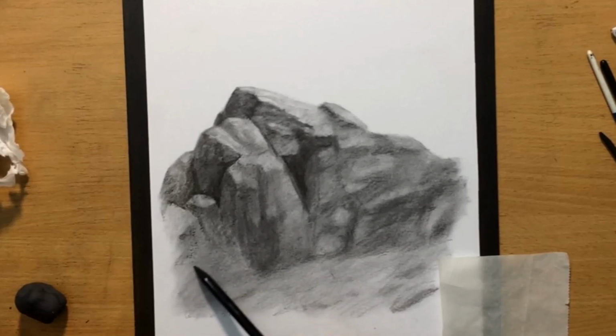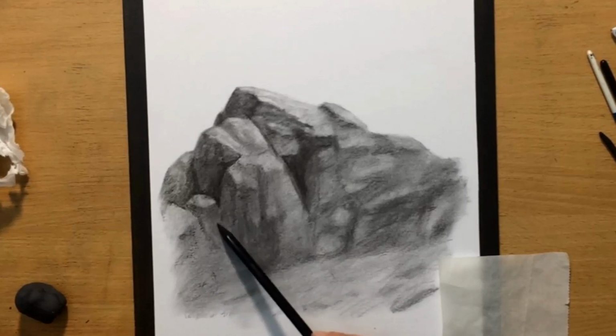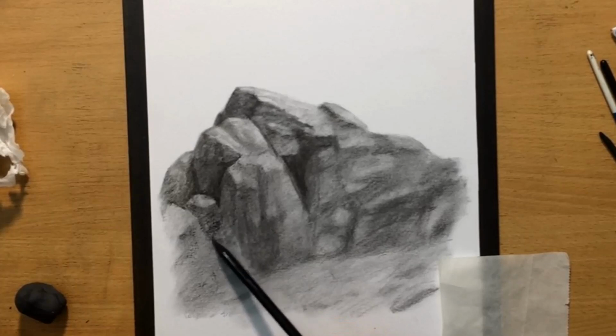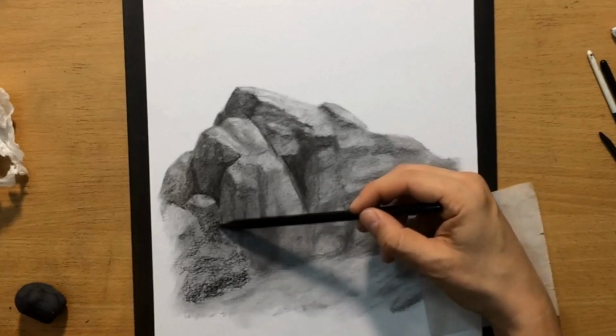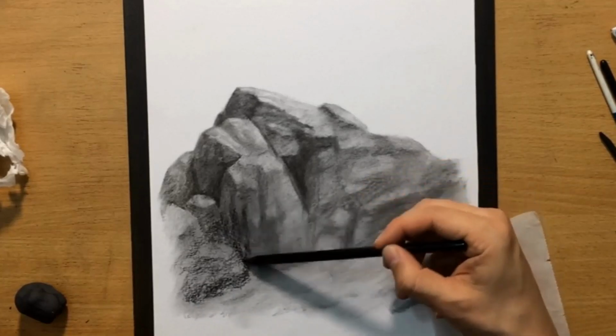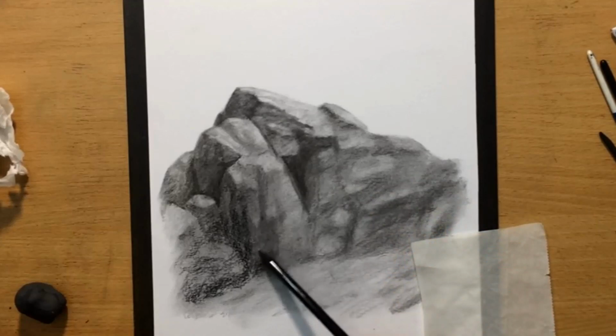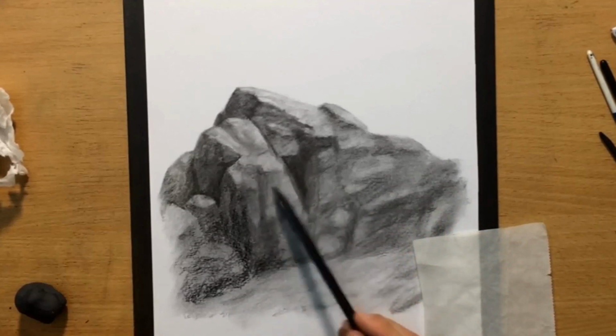Just allowing the pencil to work for me, allowing the pencil to create a texture and to create some suggestions of details, maybe some irregularities in the face of the rock, suggestions of cracks, smaller stones and pebbles and things like that. And that will really add a lot to the illusion of realism that I'm trying to create.